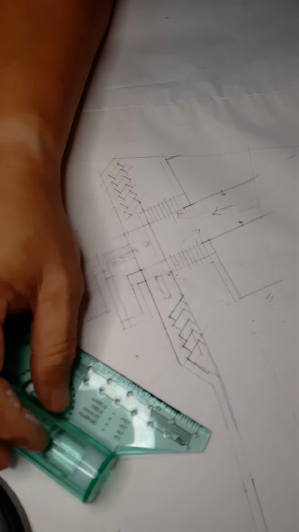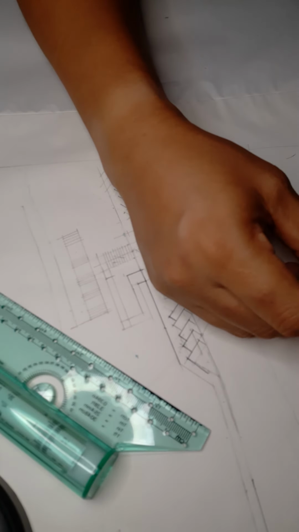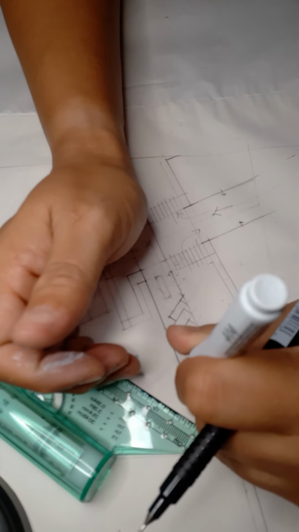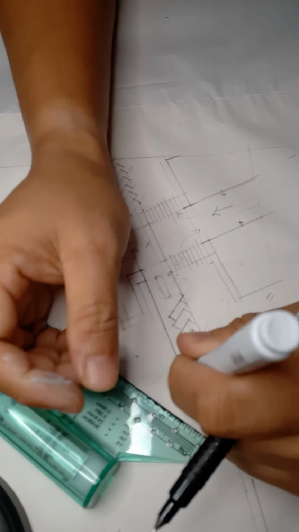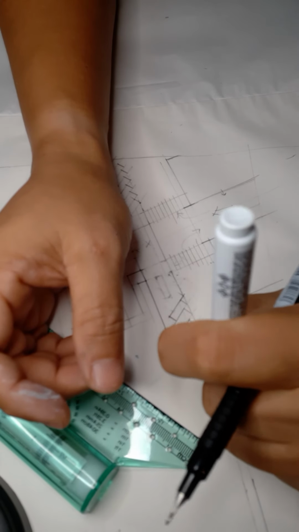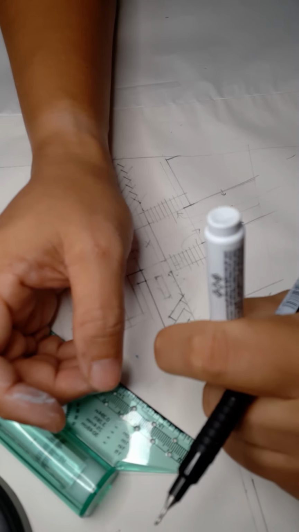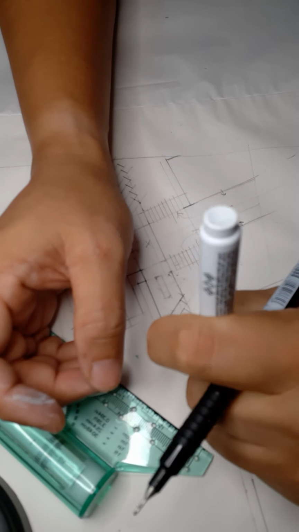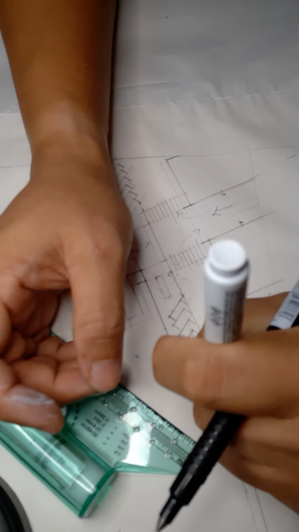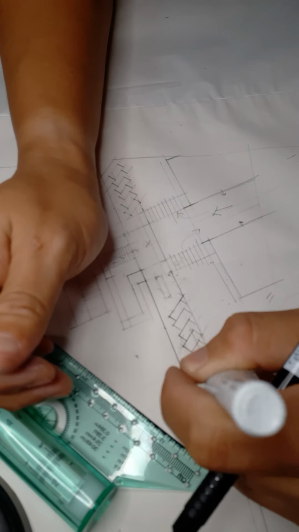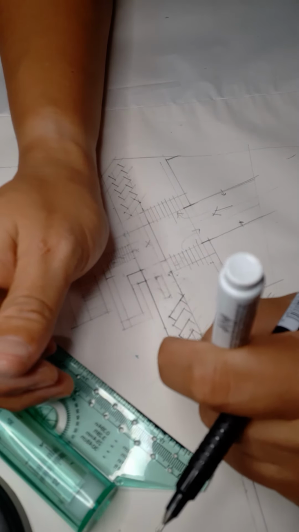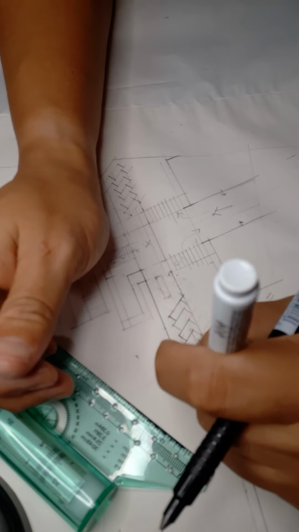Oops, again, where's my rescue? So I'm just gonna fix this. All right, come on. All right. Oh. So this is why you need your correction pen next to you. Okay, fine, that will be okay.